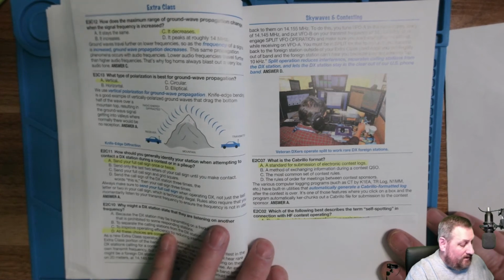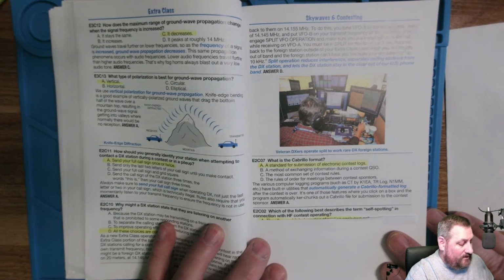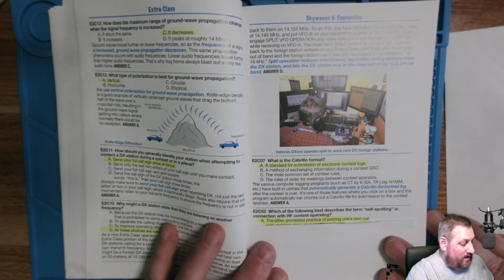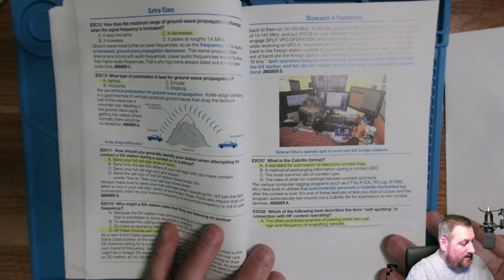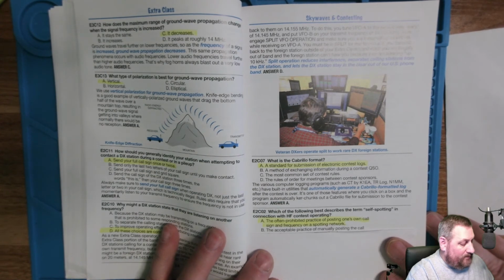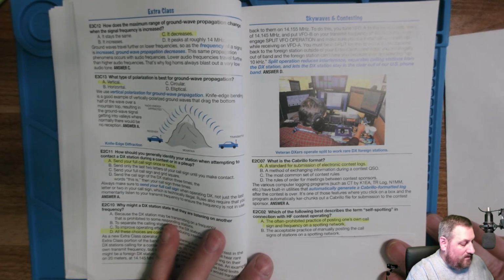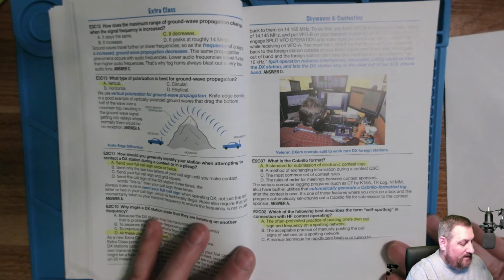Alright. Which of the following best describes the term self-spotting in connection with HF contest operating? A, the often prohibited practice of posting one's own call sign and frequency on a spotting network. B, the acceptable practice of manually posting the call sign of stations on a spotting network.